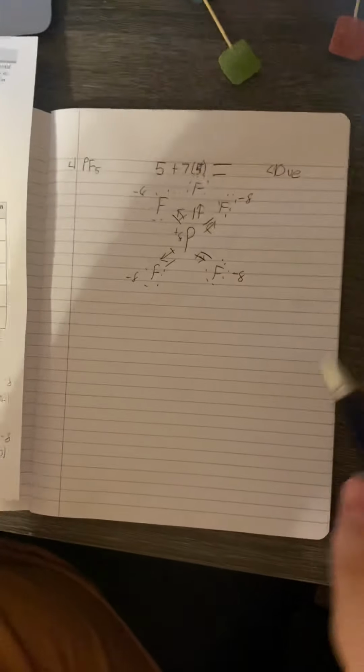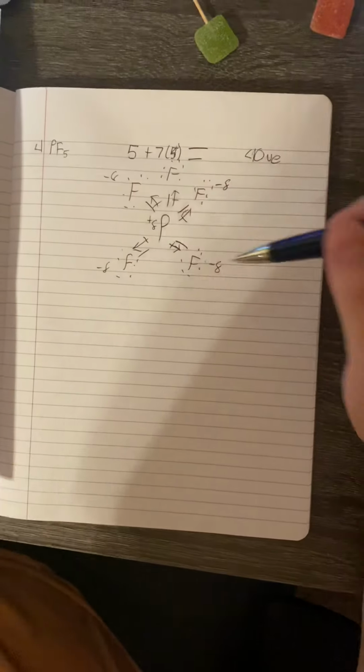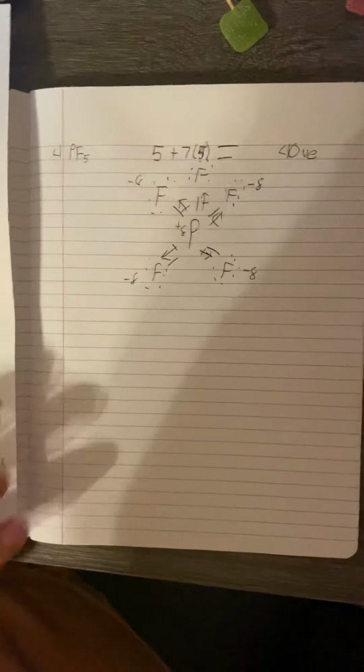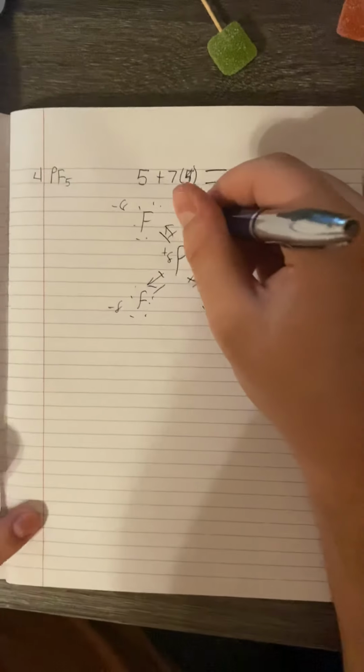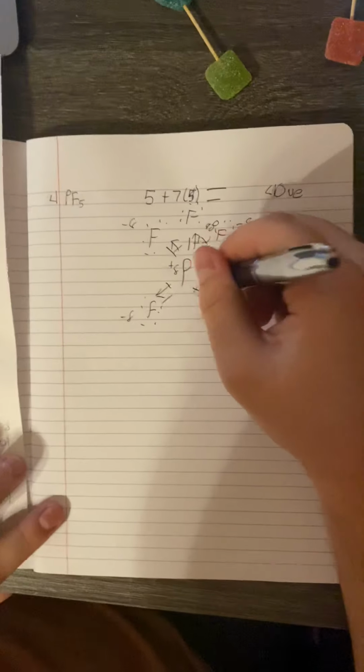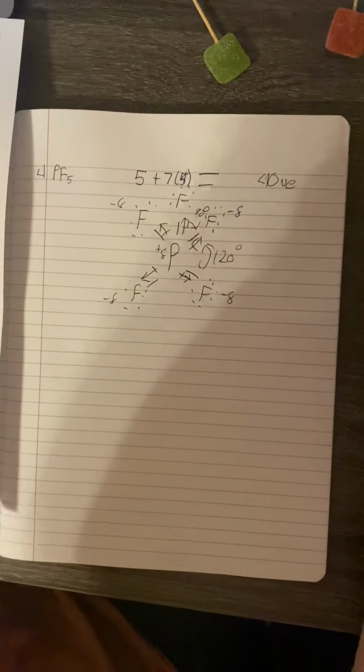And so the electron domain geometry for this one is trigonal bipyramidal, and the shape is trigonal bipyramidal as well. So then our angles right here are going to be 90, and then we're also going to have some 120-degree angles.